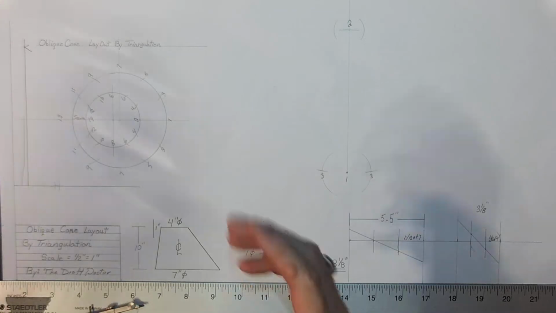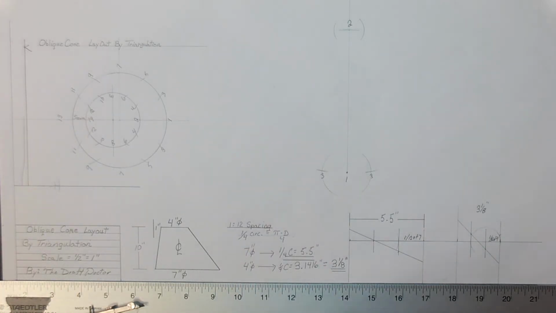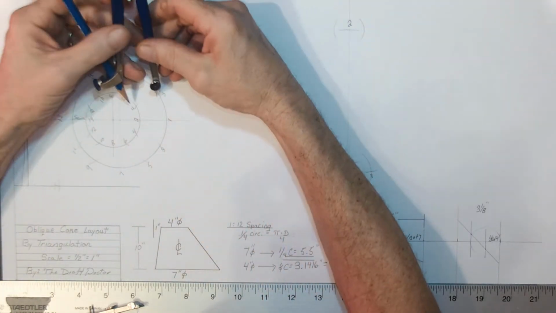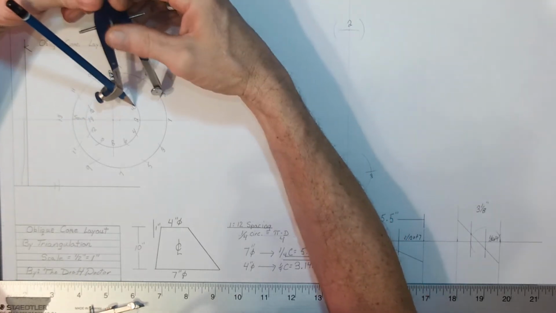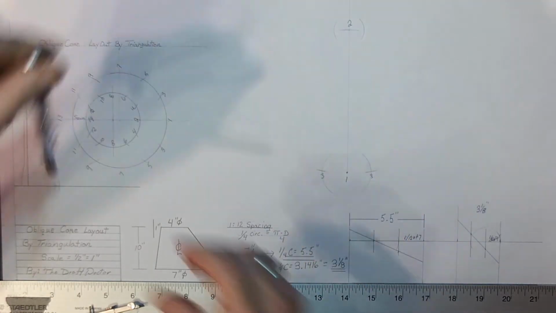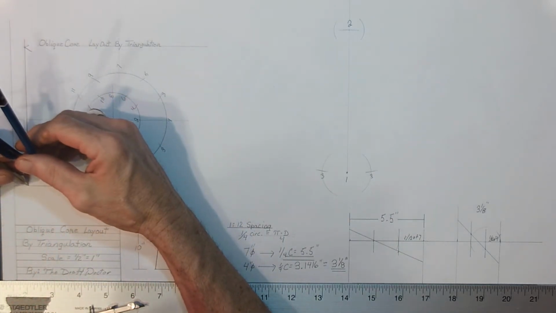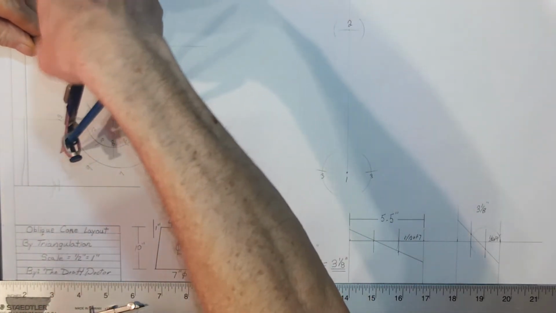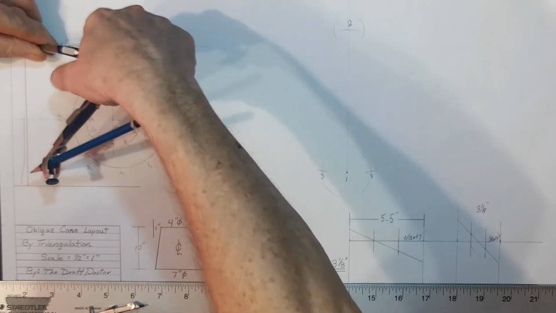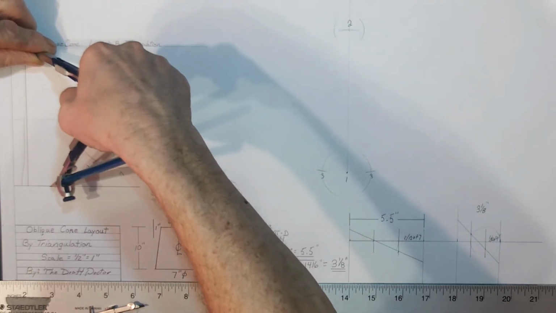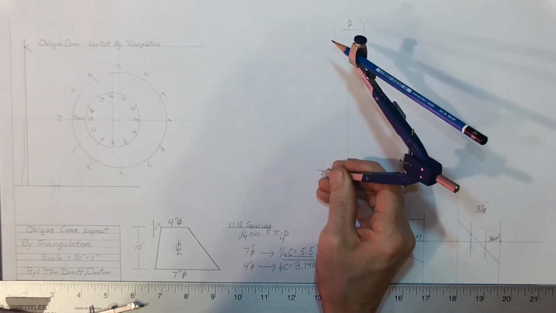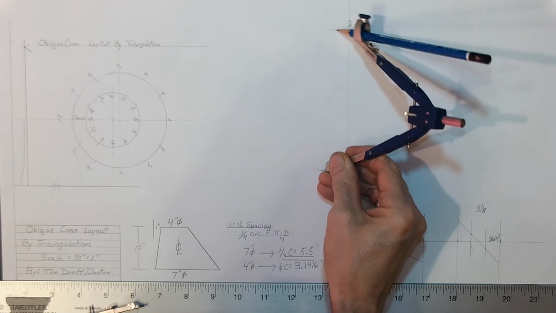I can quite easily find point 4 by doing the same process now. I know where 3 is. I've marked 4 from point 2. So from 3 to 4 on my working drawing, which is also the plan view, is this distance. It's not a true length. It needs to be triangulated over the height of the fitting, which is here. So this now becomes the true length of 3 to 4. So from 3, I mark point 4.